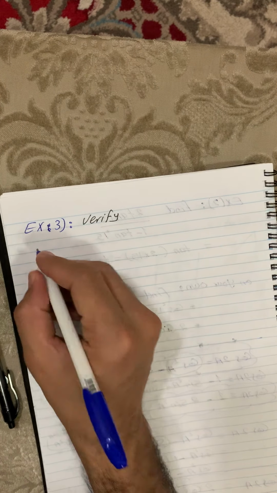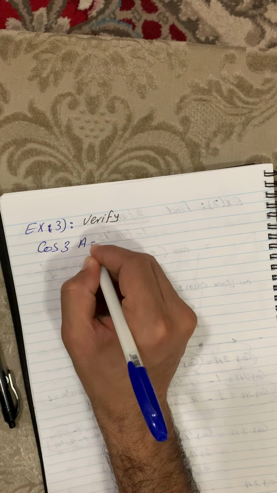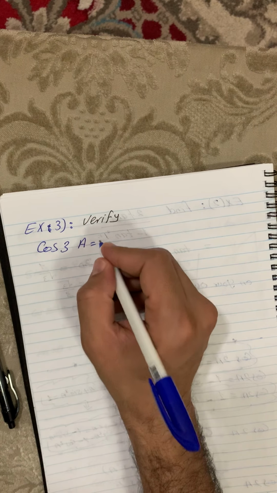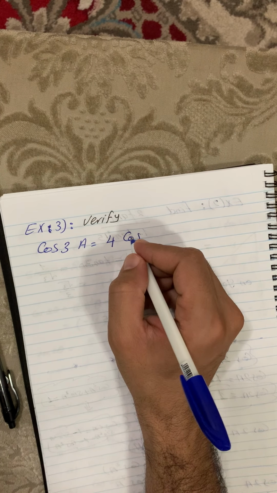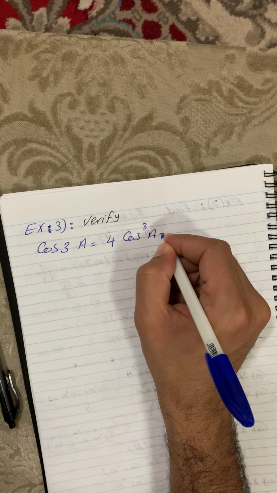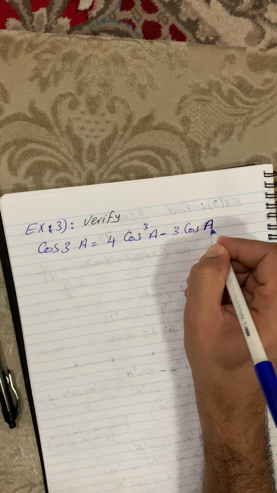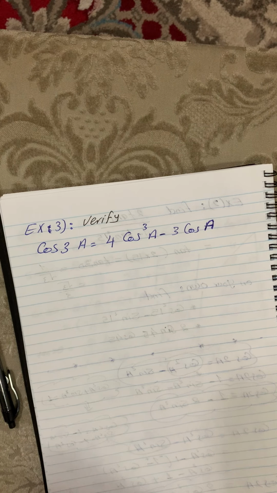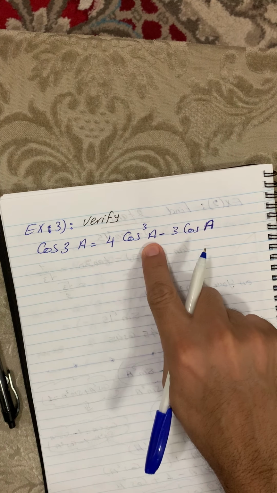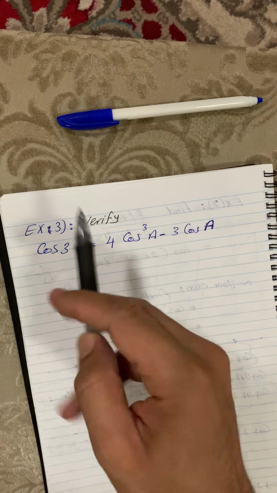Verify cosine 3a equals 4 cosine cubed a minus 3 cosine a.